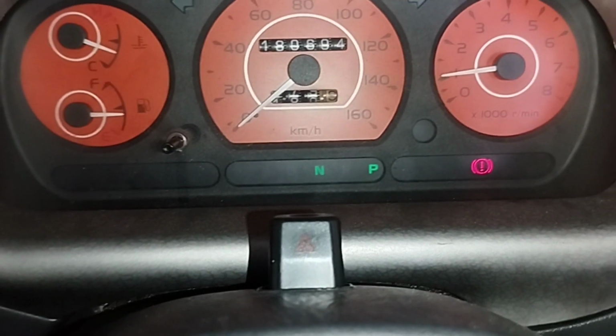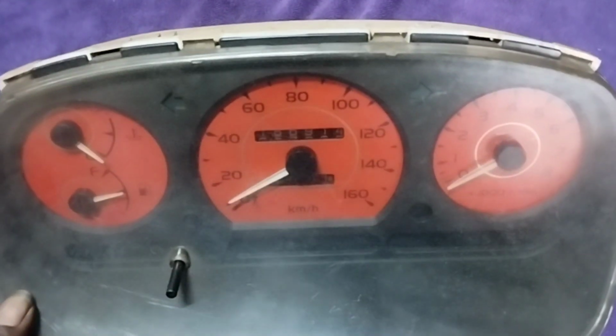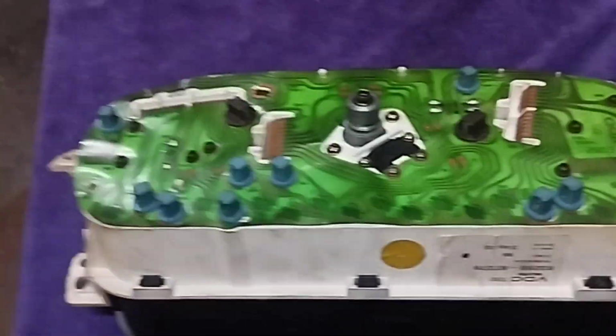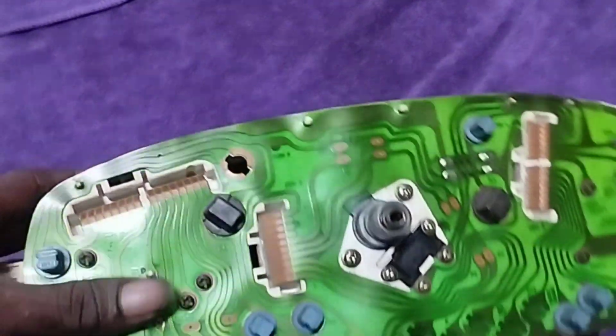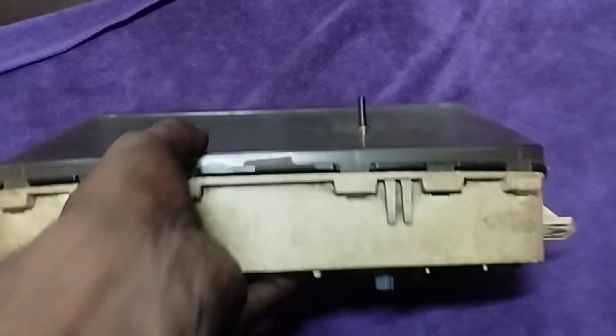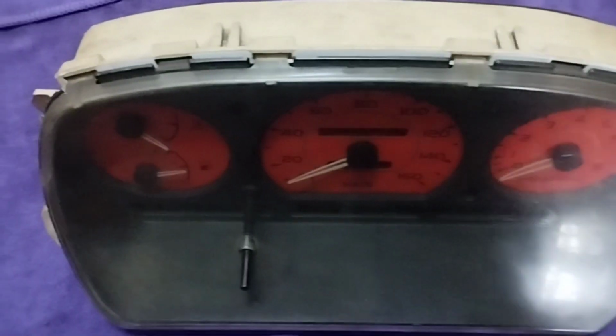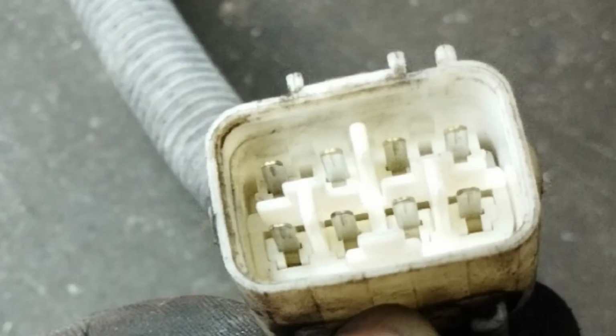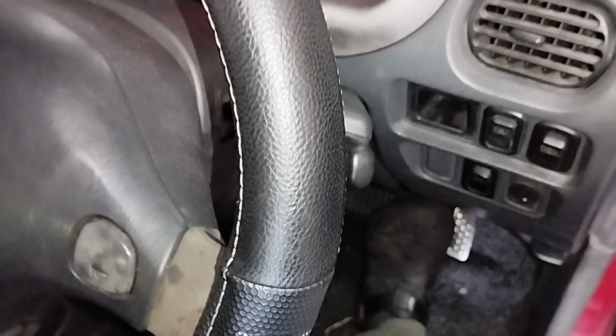Number 1, to check the dashboard meter first, stop the car engine. First I took off the dashboard meter and checked if there is any problem with this car meter, but this meter has no problem. Check your car meter for any problem, repair or replace the meter if there is any problem. Number 2, check wire and socket connector. Open the front bonnet hood.